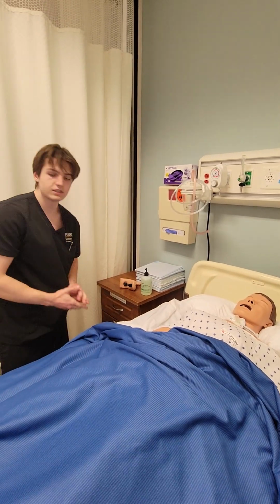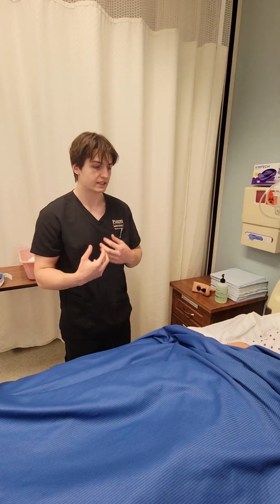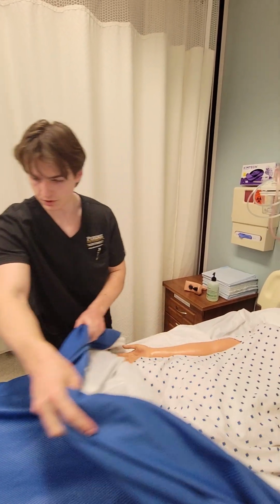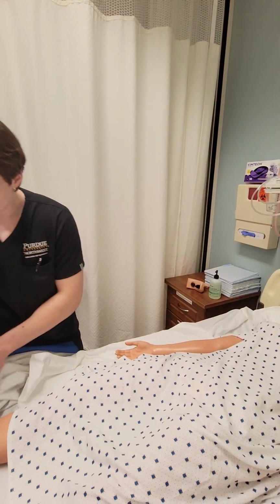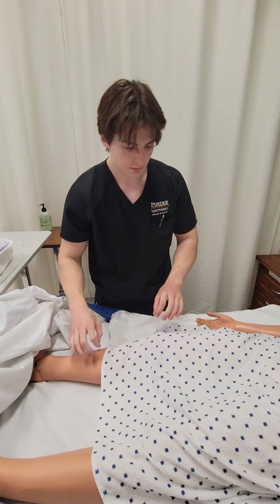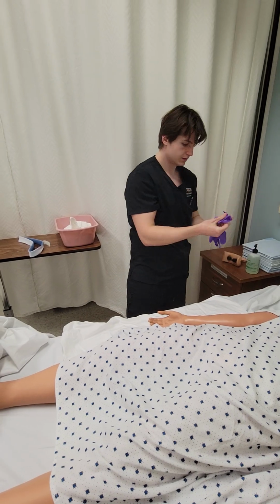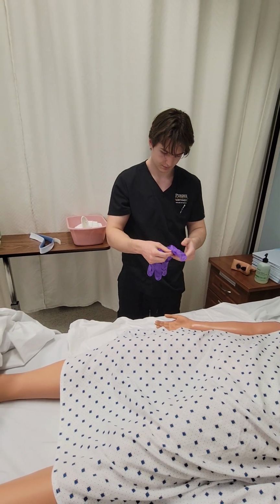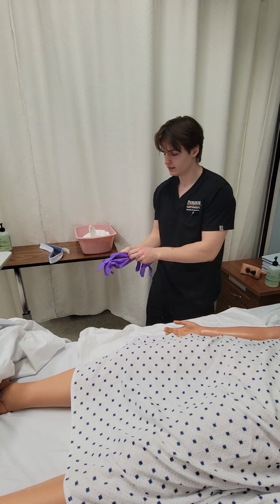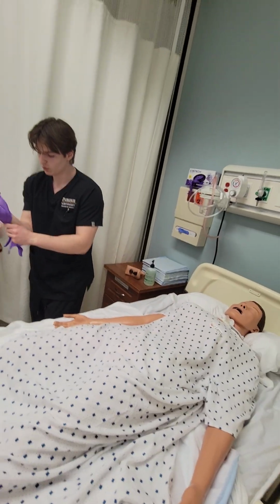Alright, so this procedure is going to start with pericare. So for this I am going to need to expose your private parts, so if you feel uncomfortable at any point during this procedure, feel free to let me know. But I'm going to put on some gloves first. And so on my care set right here, it is filled with warm water and some soap.